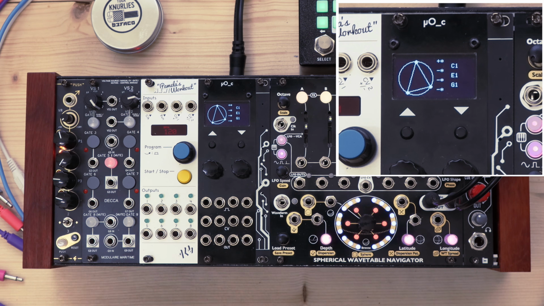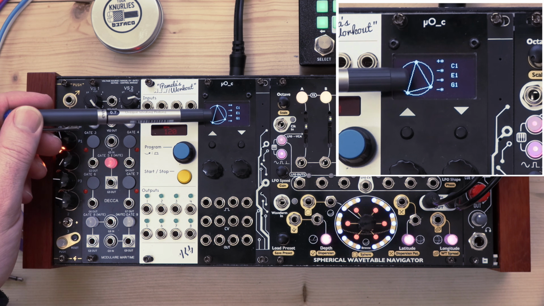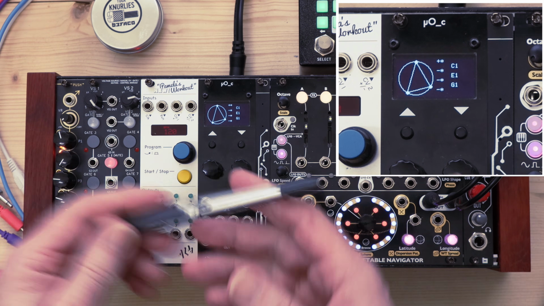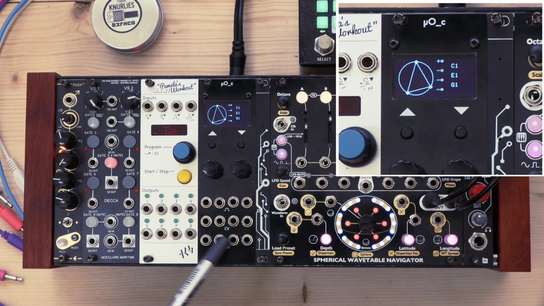The idea is that you send clocks in on the triggers here, and they will perform transforms on this chord. They'll turn into minor chords or diminished chords or all sorts of other things. The chord is output from the B, C, and D outputs, and I'm going to be using those in a moment to set up our voice.